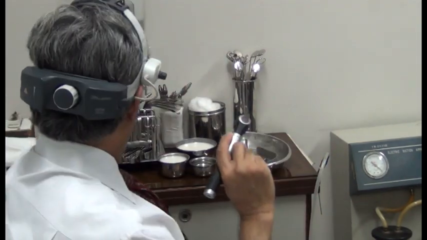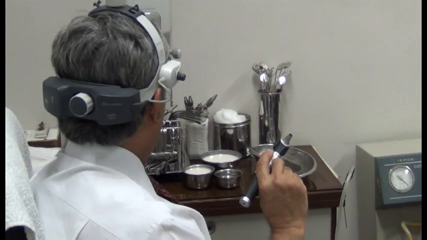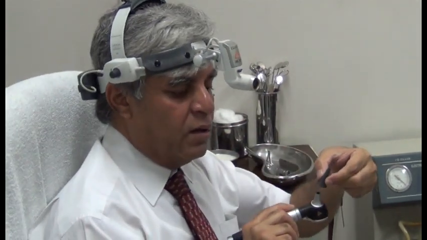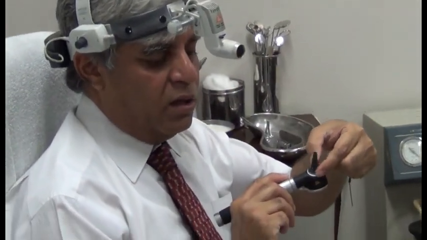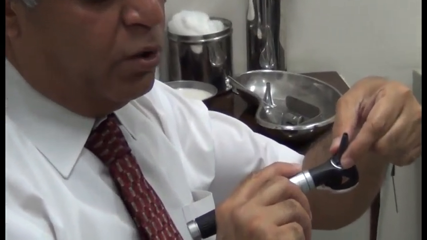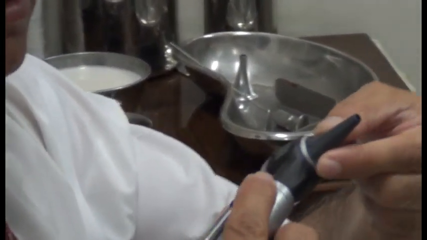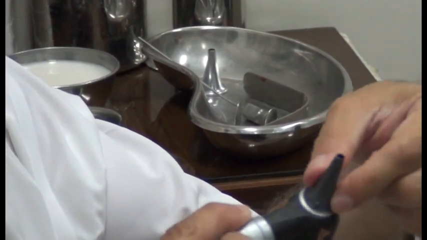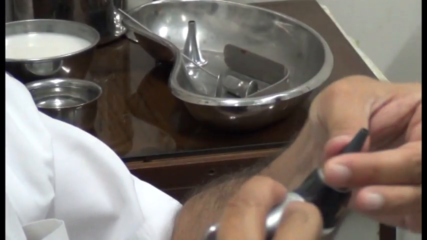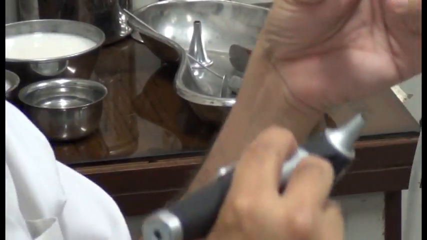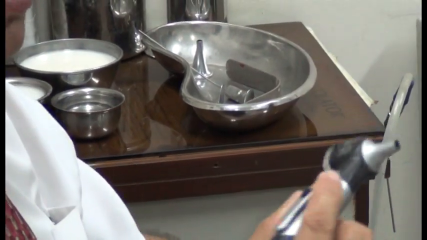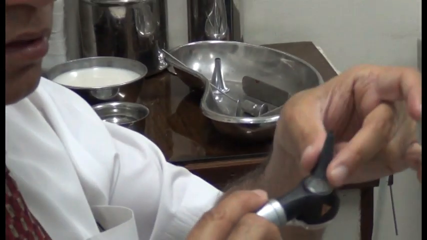You can easily examine. Whenever you are examining, you must use this ear speculum, which you put there and turn around, and then it fits into this notch there. I have noticed even during the annual examination, a lot of students are using it without this. So you must use this.